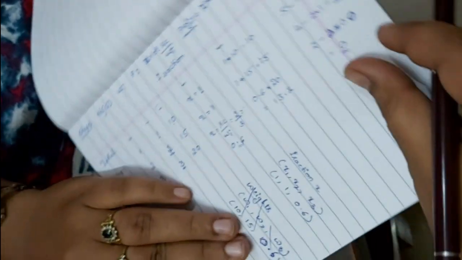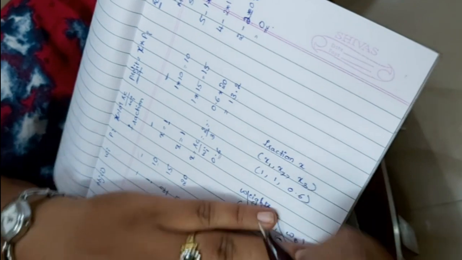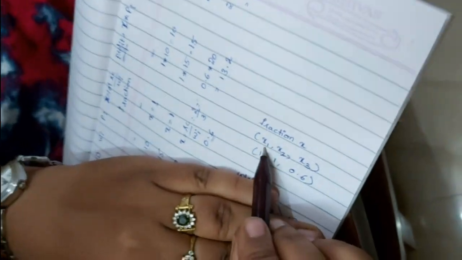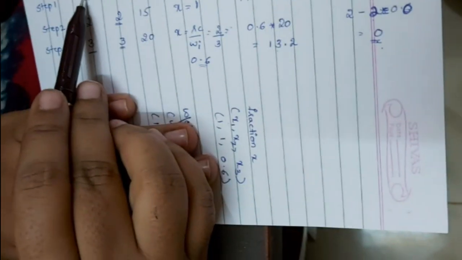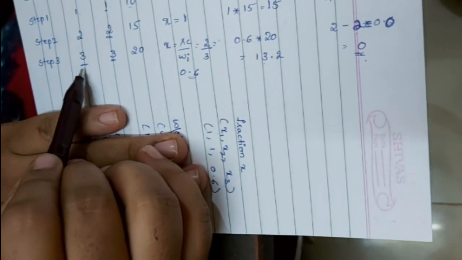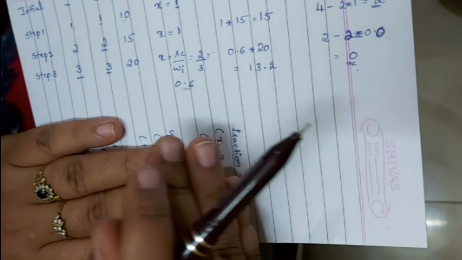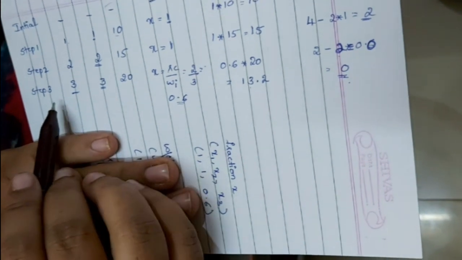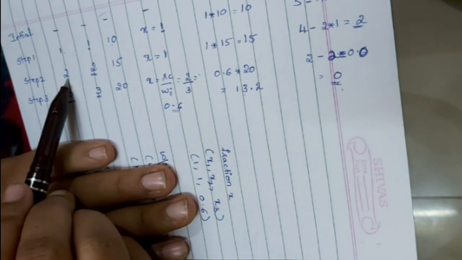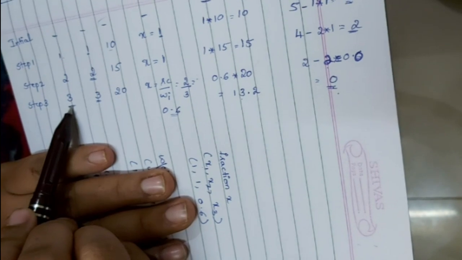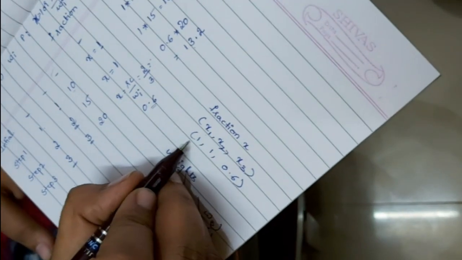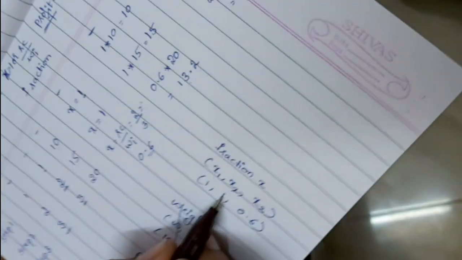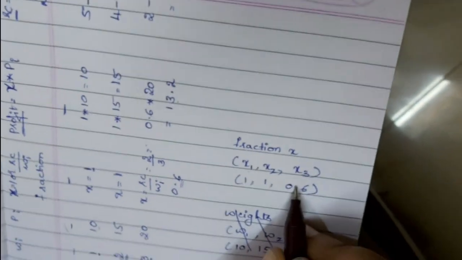Finally, we are going to conclude with the fractions. These fraction values will be x1, x2, x3, because you can see here that the objects considered are only 1, 2 and 3. We are not going to consider all the 4 objects given in the question. We are going to consider only 2 objects fully and the third object in a partial manner. So the value of the fractions is x1 is 1, x2 is 1 and x3 is 0.6.